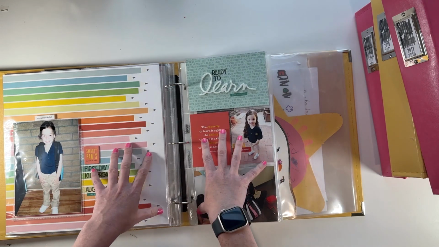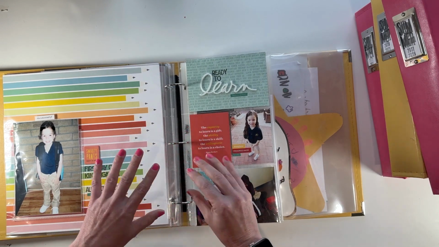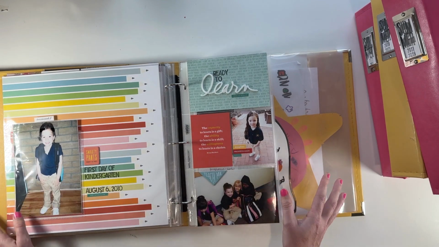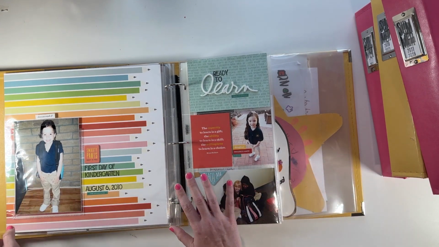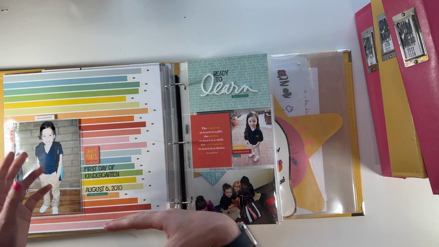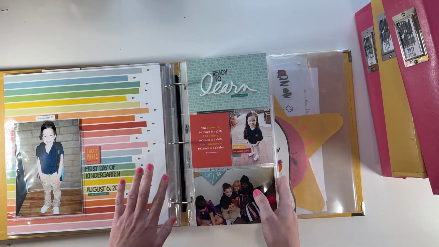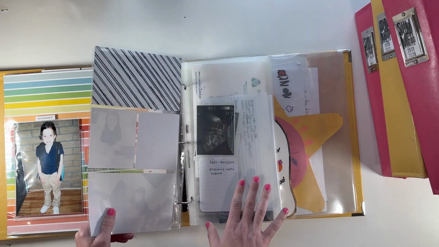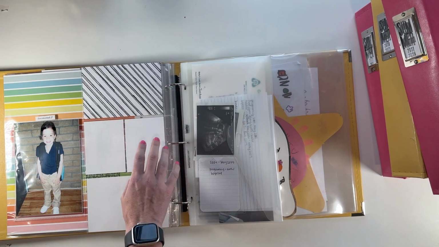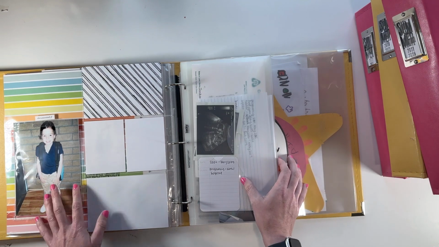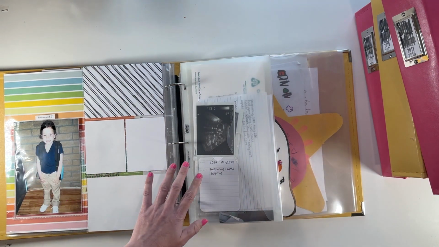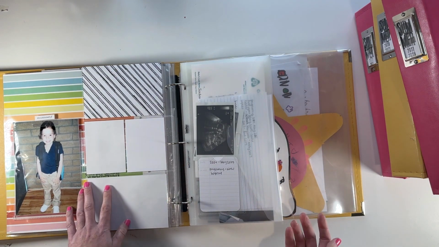So my main first point to you is to set up a framework. Choose your albums, create the spine labels, decide if you want cover pages. You might want dividers between ages or grades. I don't, so I didn't put anything like that in here, but I would say set up your framework first, so you have the space to fill it in as you go.